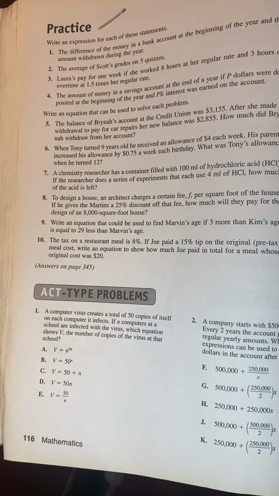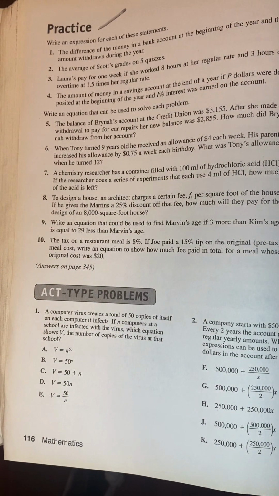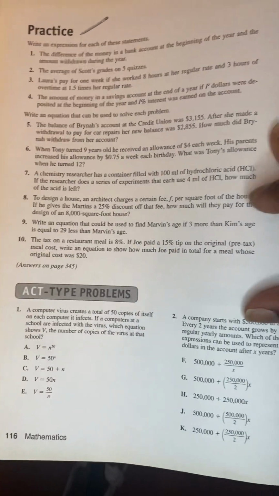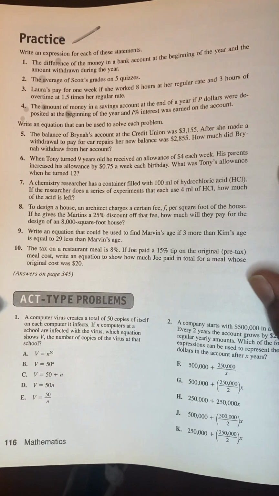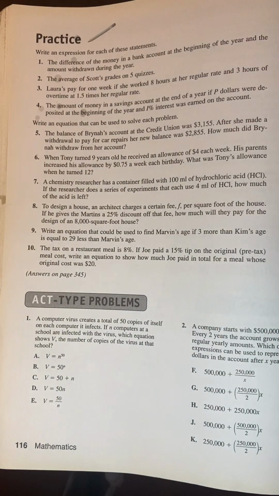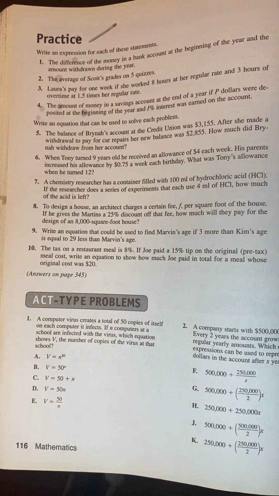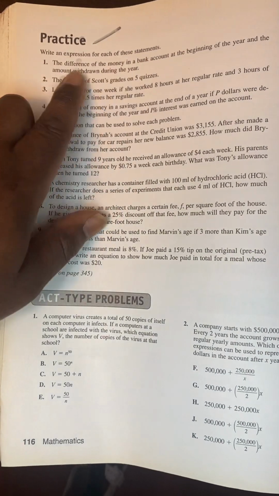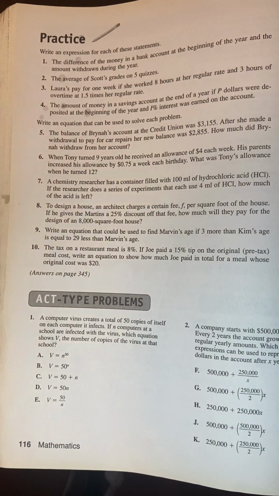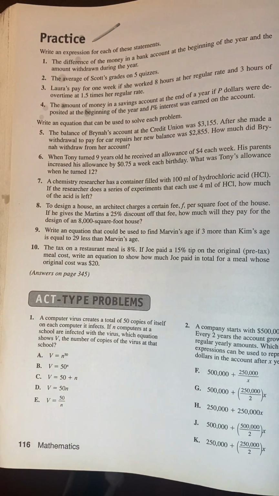Okay, all right, so I'm back again, and now we're gonna do some practice problems. I'm not gonna do a whole bunch of them, just a couple. So let's look at the first one up here. It says write an expression for each of these statements. These are expressions, so they do not have an equal sign, okay?